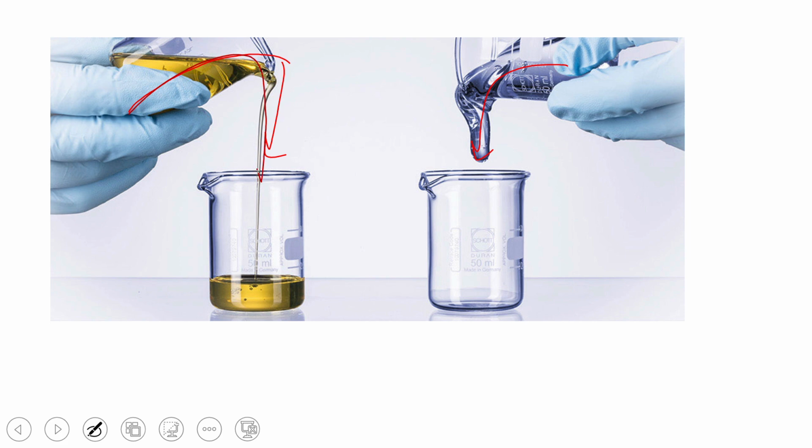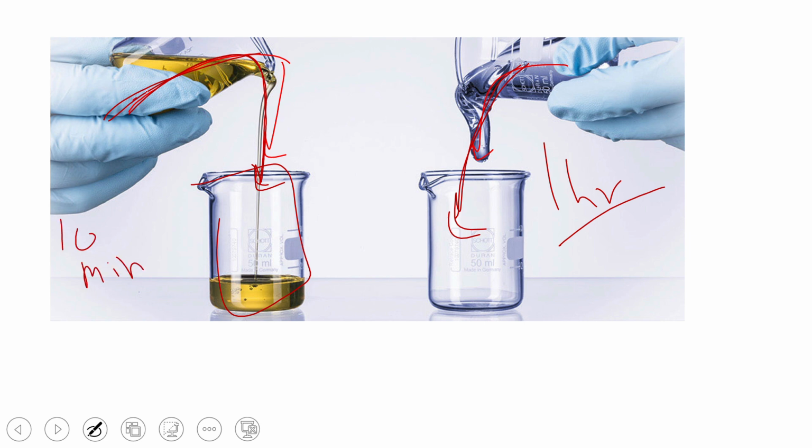this type of fluid, when we would like to flow it, takes less time for all the liquid to come out to this container. But that one needs more time, maybe it needs 1 hour for the whole liquid to come to the second container. But this one maybe takes 10 minutes for the whole liquid to come to the second container.